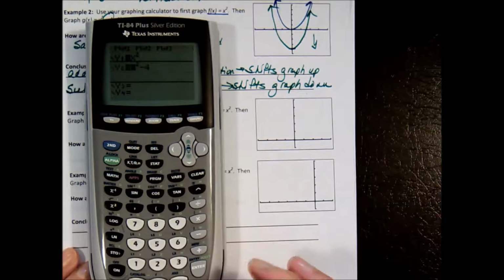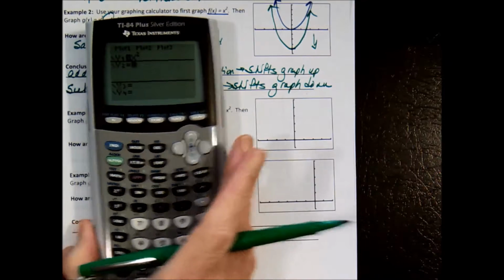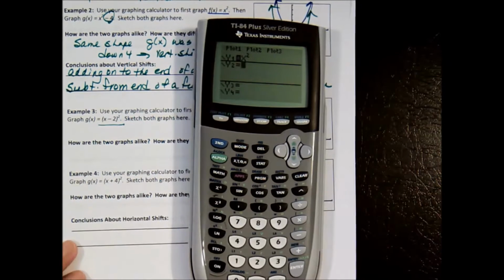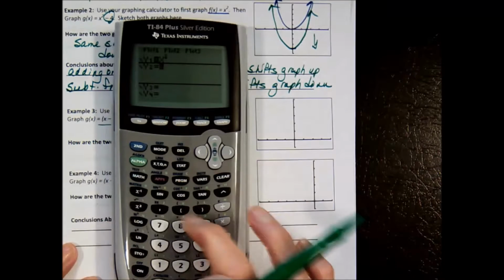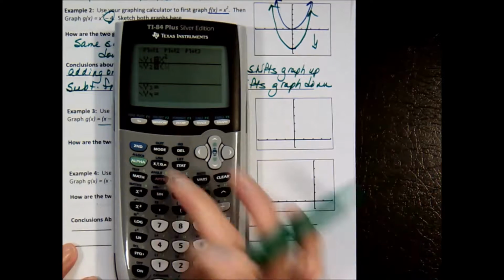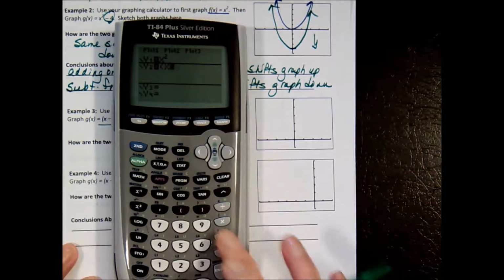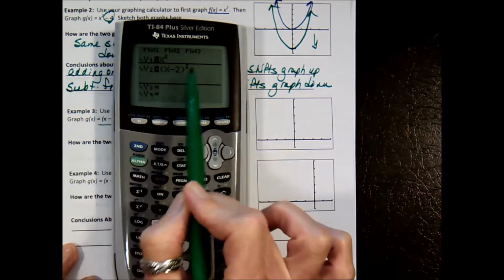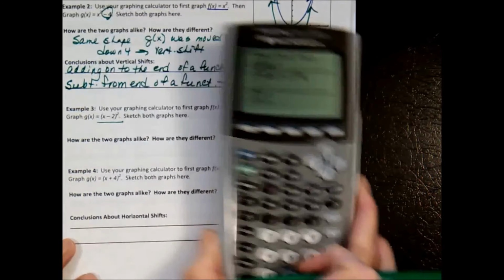So come down, and this time I want you to hit clear, because what we're going to enter this time is parentheses x minus 2 quantity squared. So it's parentheses x, minus 2, close the parentheses, and now we're going to square that entire thing. So we are not adding on to the end or subtracting from the end. Instead, we're doing it within the function before it was squared, before the function operator was used.